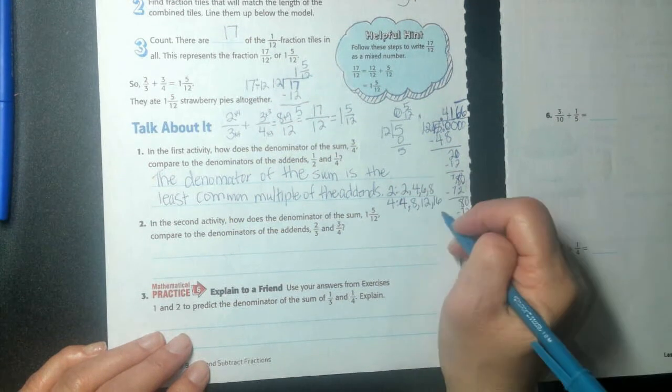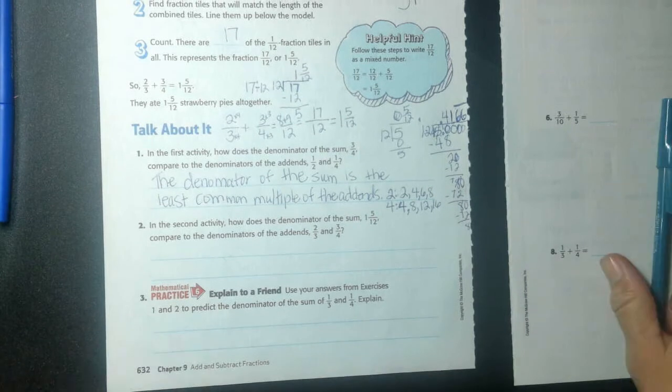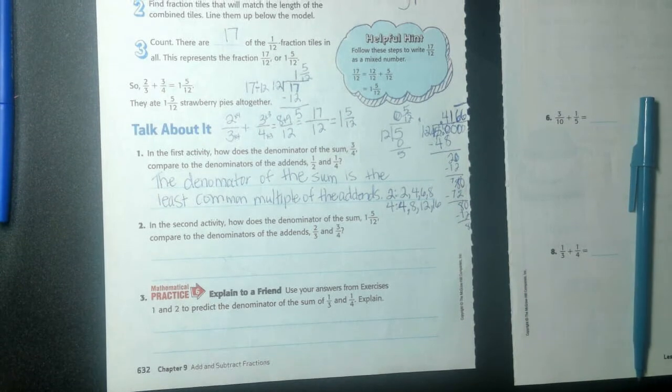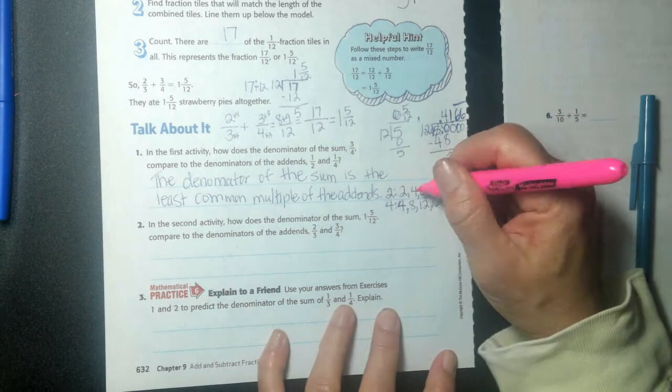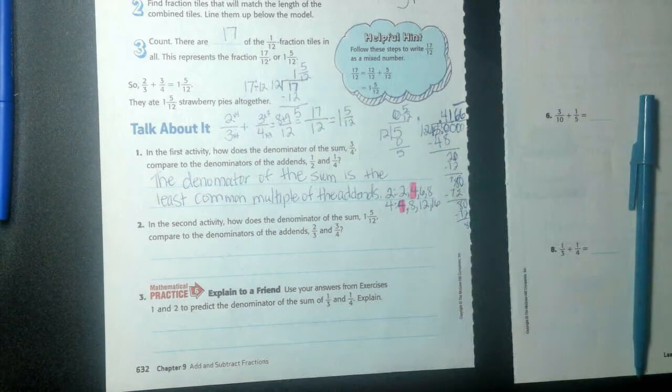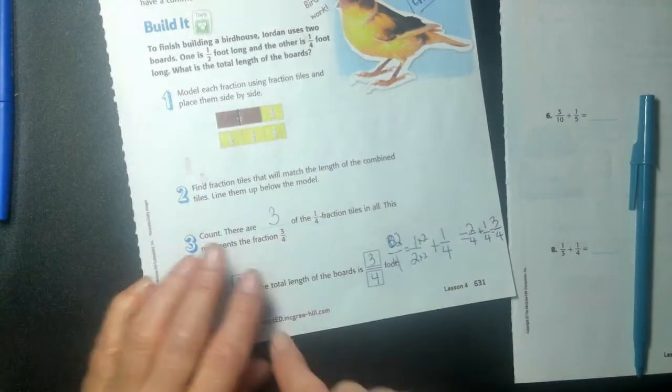I'm going to see the number that they have in common that is the smallest, which is 4 and the 4. So that's why we used the 4 as our denominator here.